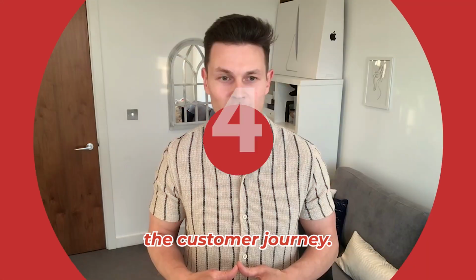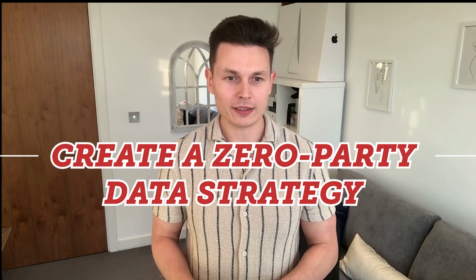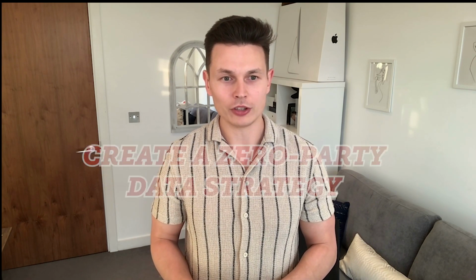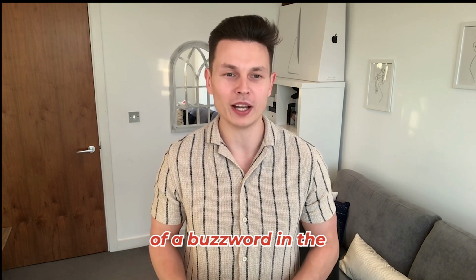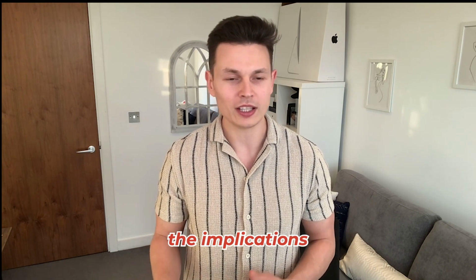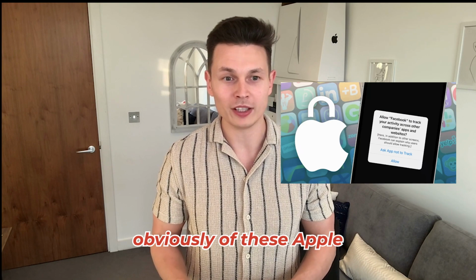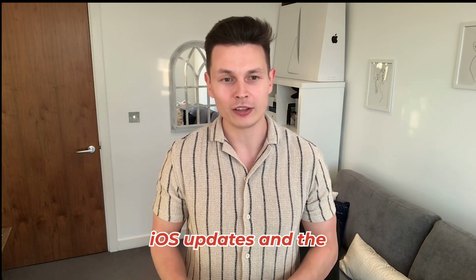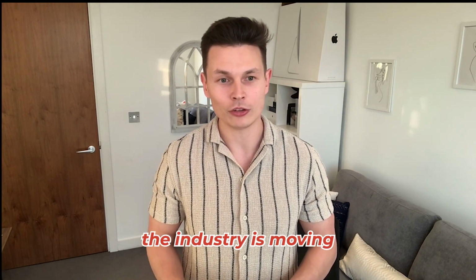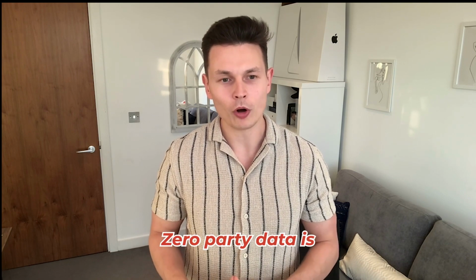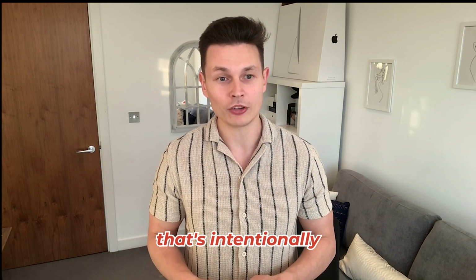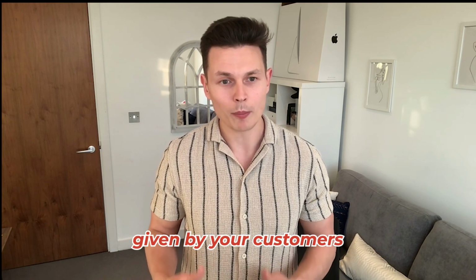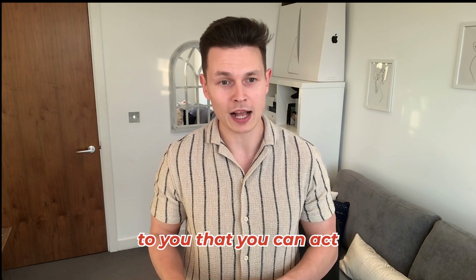Number 4 is creating a zero-party data strategy. Now, zero-party data has definitely become a bit of a buzzword in the last few years due to the implications, obviously, of these Apple iOS updates and the general direction that the industry is moving in. Zero-party data is essential because it helps you bridge the gap, and it's information that's intentionally given by your customers to you that you can act upon.